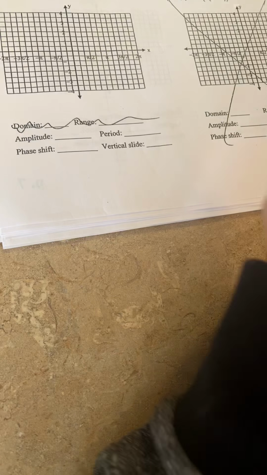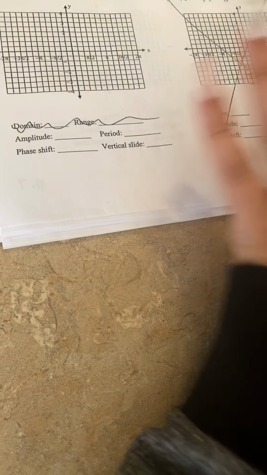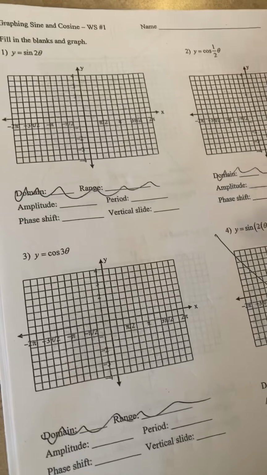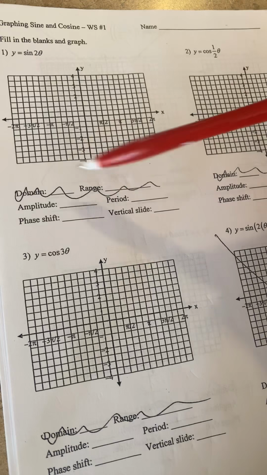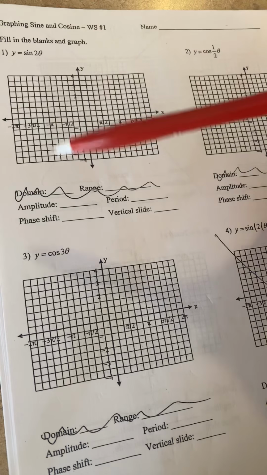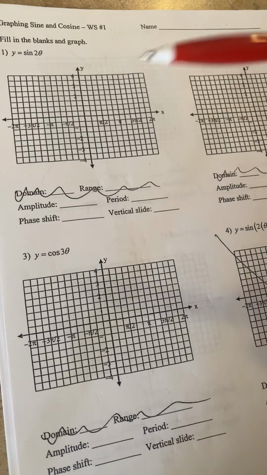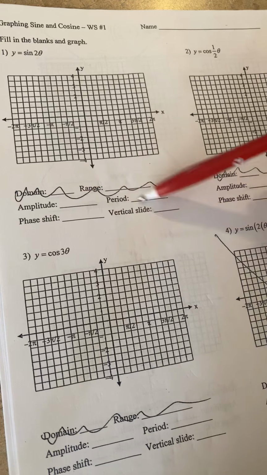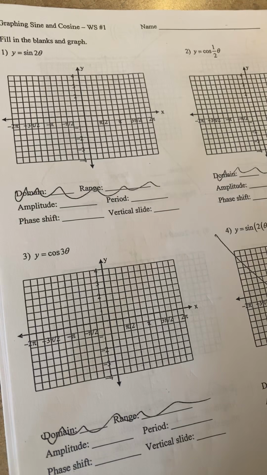Okay? And then on the next page of your classwork, you're just graphing some more. Notice if you picked it up from the copier, the domain and range is already crossed out. I don't want that. All I want is amplitude, period, phase shift, vertical shift, and the actual graph itself. Make sure you're graphing it. I'm not going to give you credit unless you graph it, and then unless you answer all the questions.